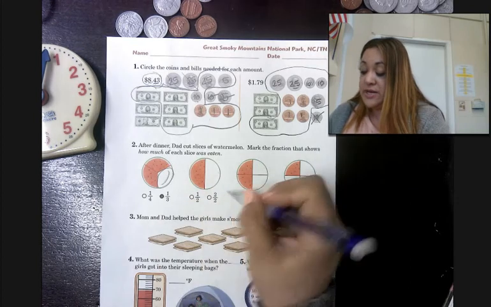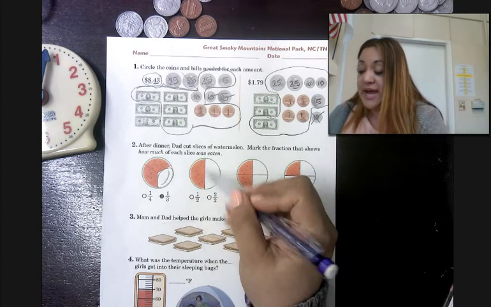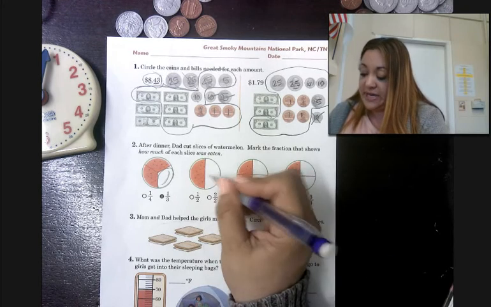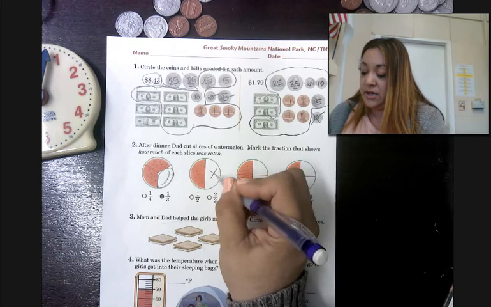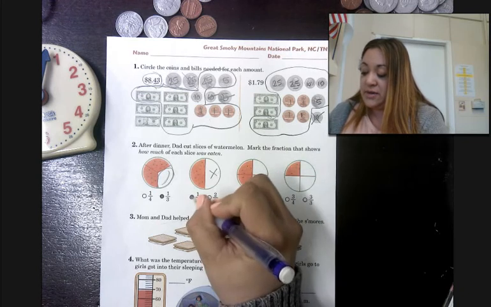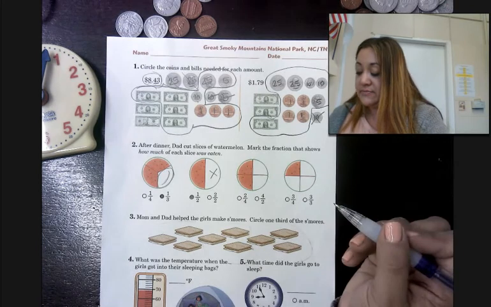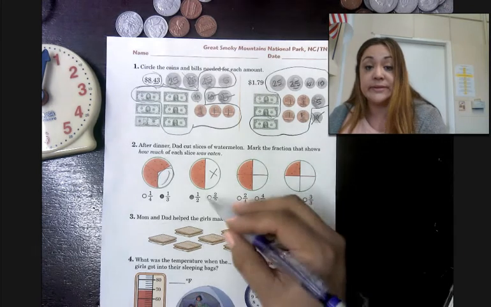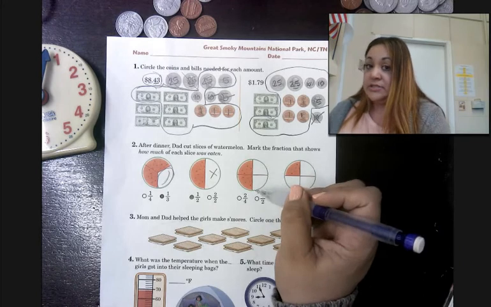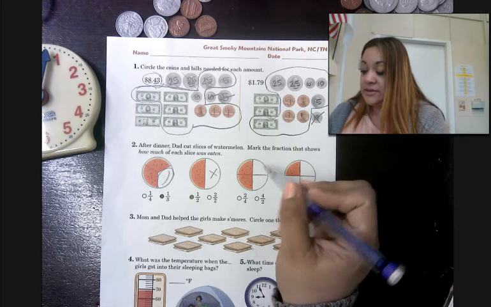Now let's go on to this one. Here's a half. Split that. Okay, so a half right here. This part is eaten, and Dad ate it. So I'm going to go ahead and shade in 1/2. Right there. See that right there, folks? 1/2. Can I get 1/2?